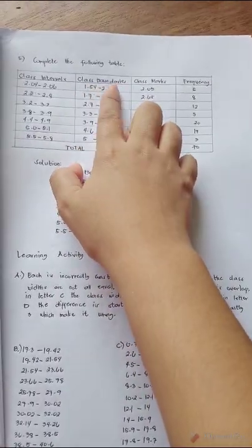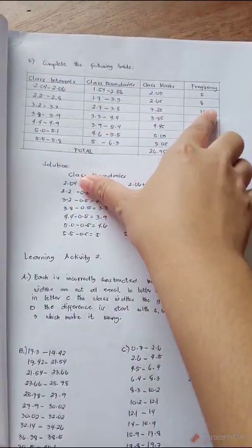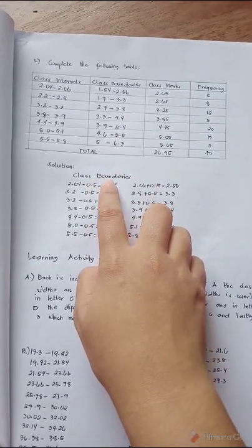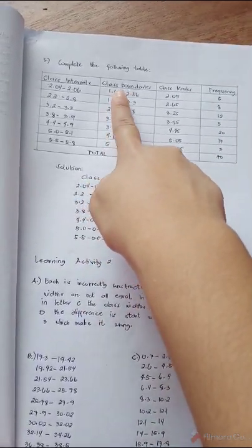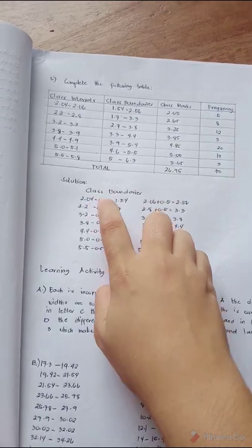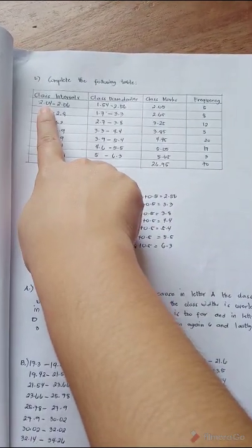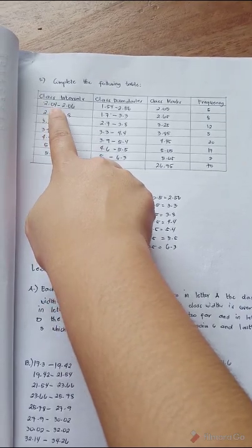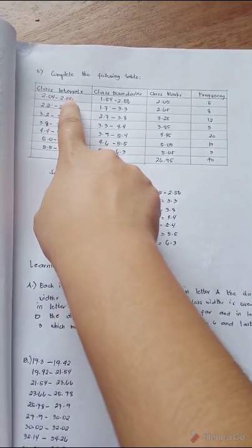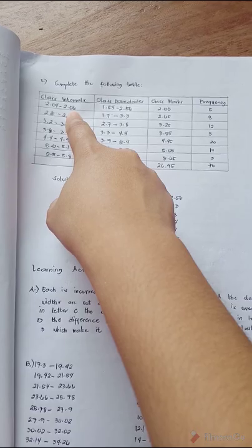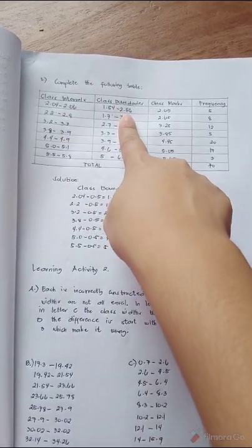So for the class intervals, class boundaries, this is my solution for the class boundaries. Since ang gipangita dire is ang class boundaries naman. So ang lower limit, imuha siyang i-minus sa 0.5. The same as the upper limit, i-plus nimo siya sa 0.5. That is the class boundaries.